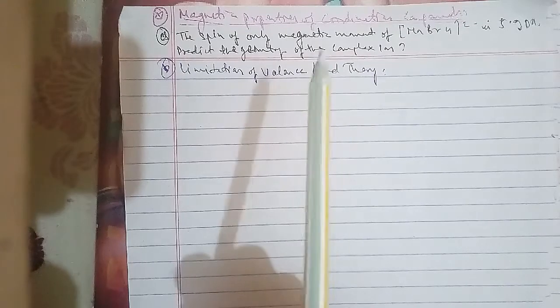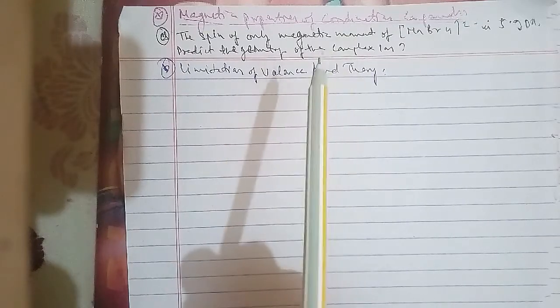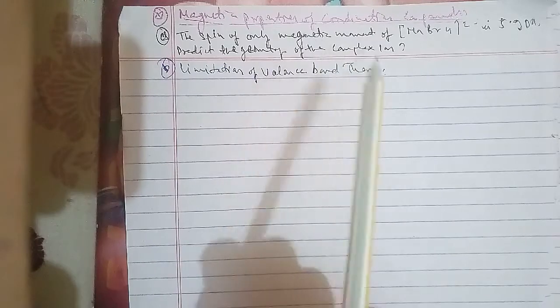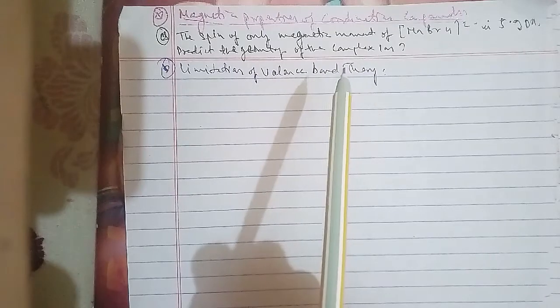The first is it involves a number of assumptions. Second is it does not give quantitative interpretations of magnetic data. Third is it does not explain the color exhibited by coordination compounds. The fourth is it does not give quantitative interpretations of thermodynamic or kinetic stabilities of coordination compounds. The fifth is it does not make exact predictions regarding the tetrahedral and square planar structures of 4-coordinate complexes. The sixth and last of the limitations of valence bond theory is it does not distinguish between weak and strong ligands as well.